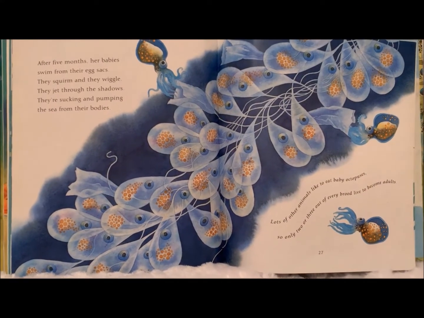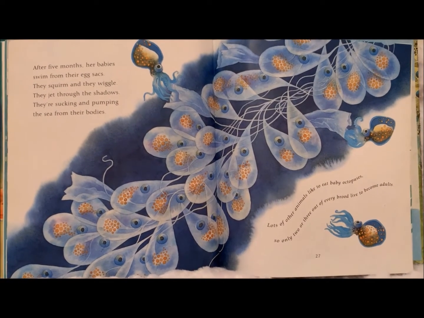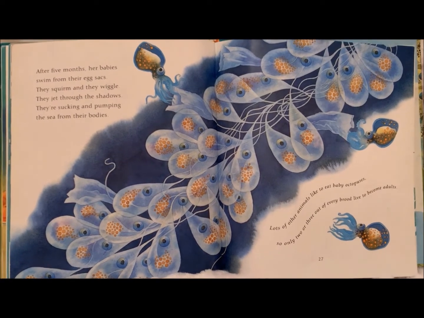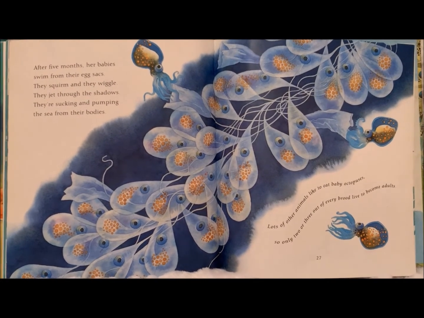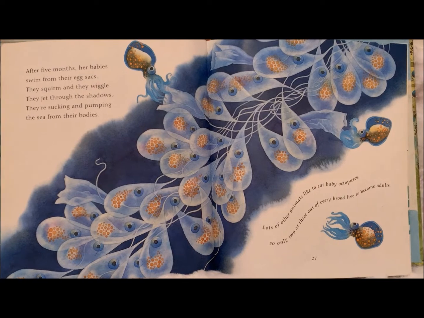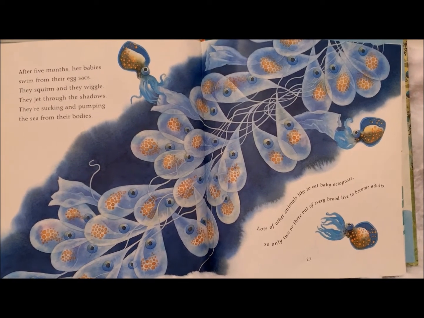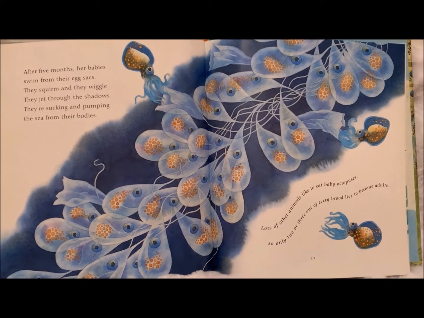After 5 months, her babies swim from their egg sacs. They squirm and they wiggle. They jet through the shadows. They're sucking and pumping the sea from their bodies. Lots of other animals like to eat baby octopuses, so only 2 or 3 survive.